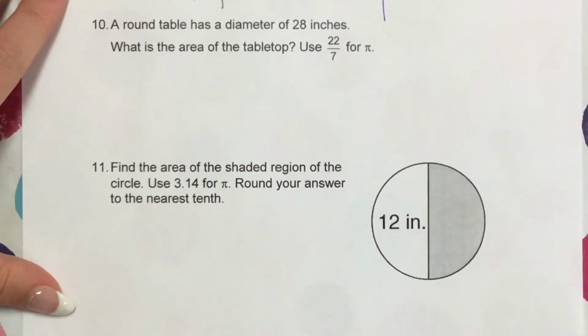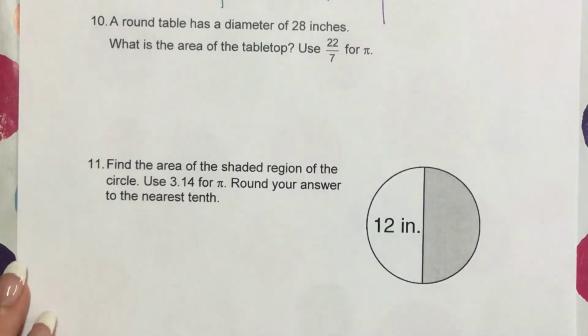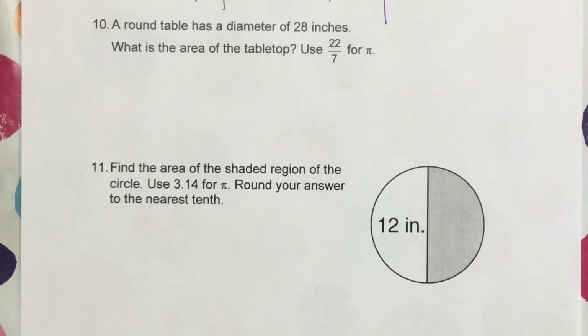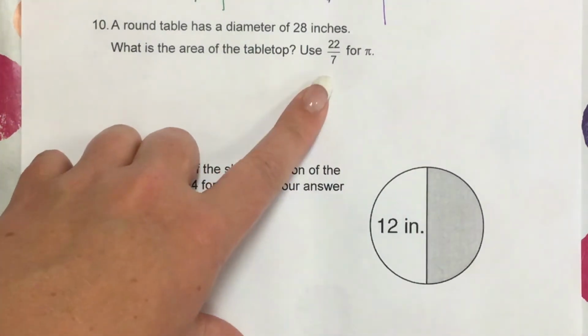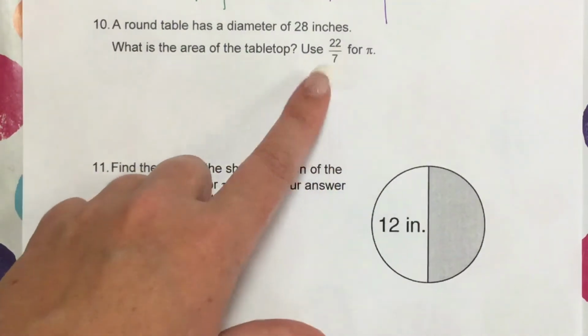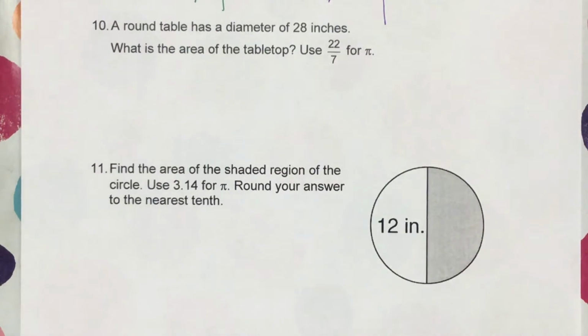Okay, on to problems 10 and 11. It says a round table has a diameter of 28 inches. What is the area of the tabletop? Use 22 over 7 for pi. Now remember, 22 over 7 is the fractional version of pi, and that's an exact version. So when we're using a formula, when we substitute in 22 over 7, we do not have to put an approximate sign. We can keep it as an equal sign.